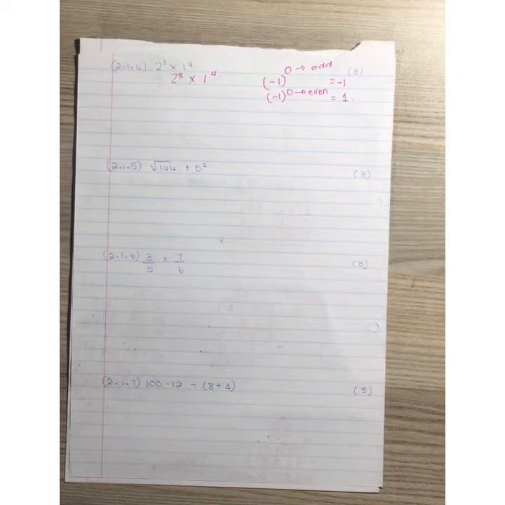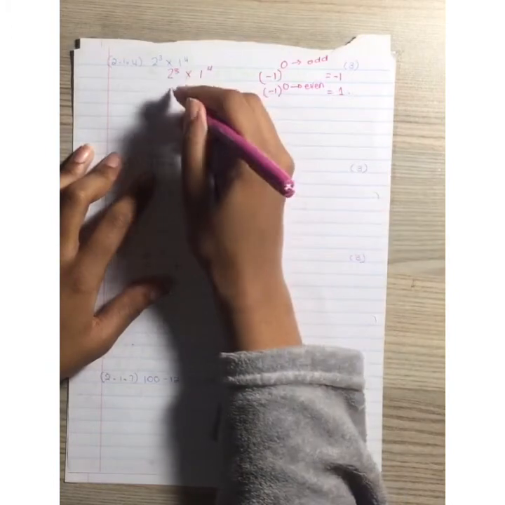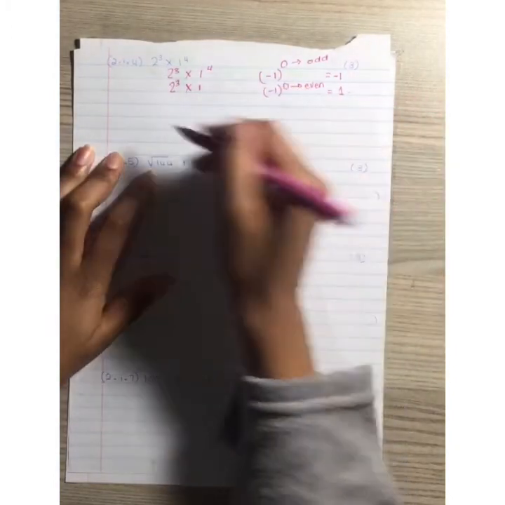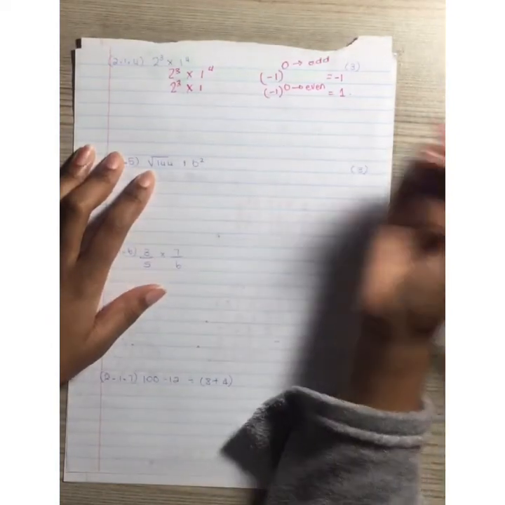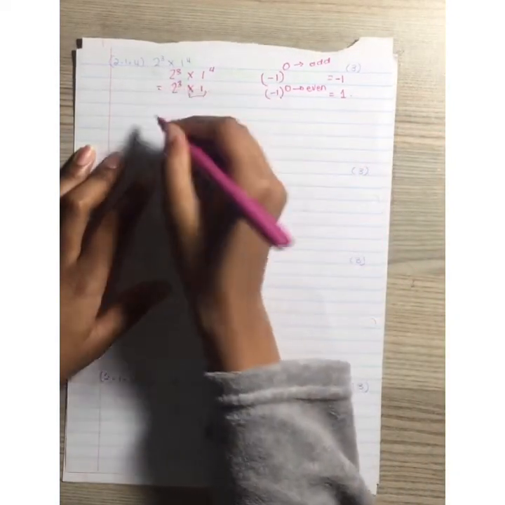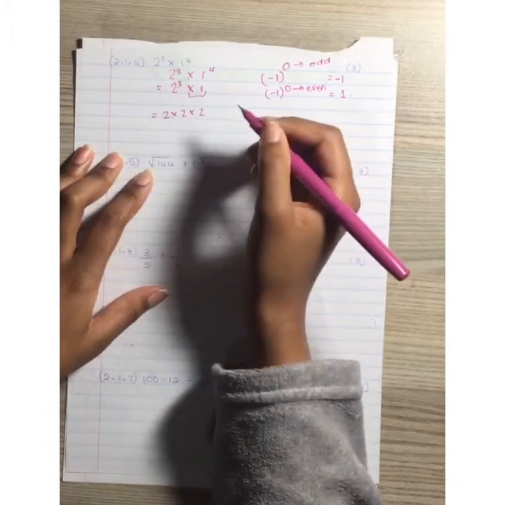Okay, so let's go back to this question. This question says 2 to the power of 3 times 1 to the power of 4. So immediately we can just say, okay, that is just times 1. So basically we are asked for 2 to the power of 3. But anything times 1 is itself anyway. So we can omit this section and we can easily just say, okay, it is basically 2 times 2 times 2.